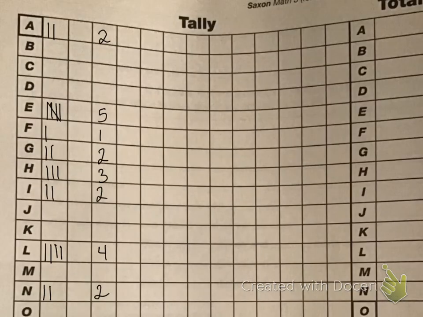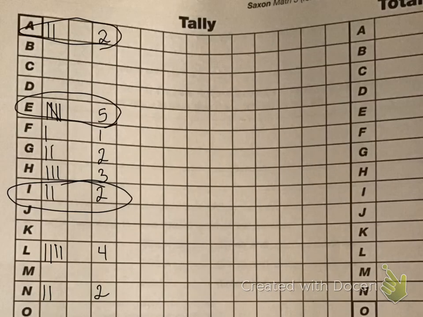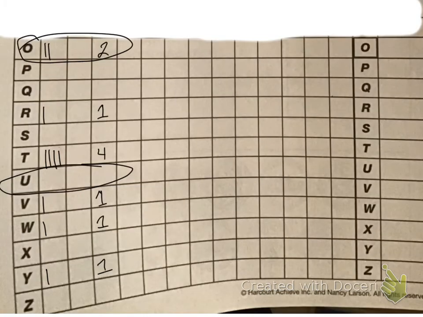Now, if you notice, the letter that has the most tally marks is my letter E here. Now, L also has a lot of tally marks, but usually in sentences that you would read, the vowels A, E, I, O, and U tend to have the most tally marks, or are the most frequently used letters. Okay. The 3 consonants that you had the most in this one were the L, the H, and the T.